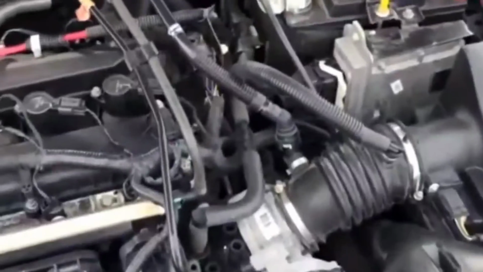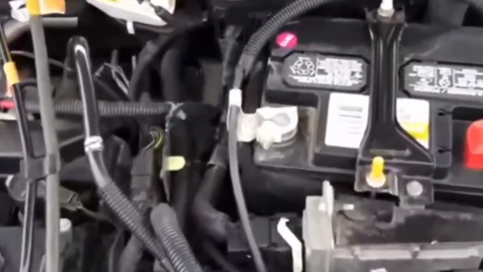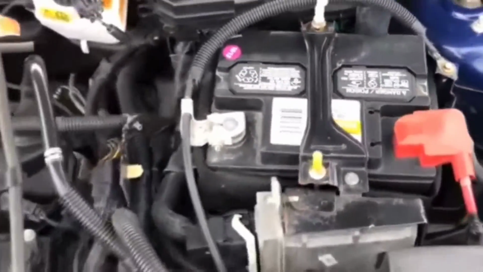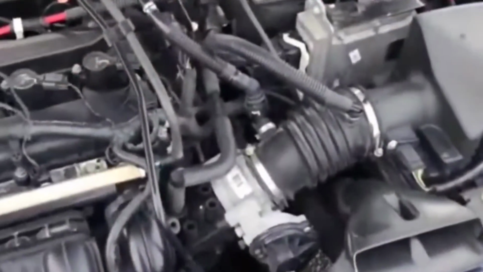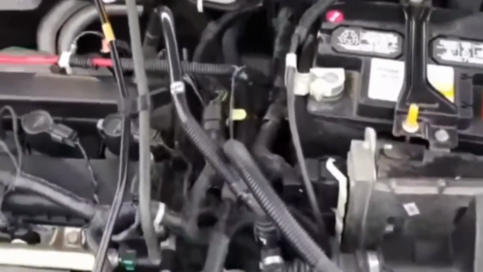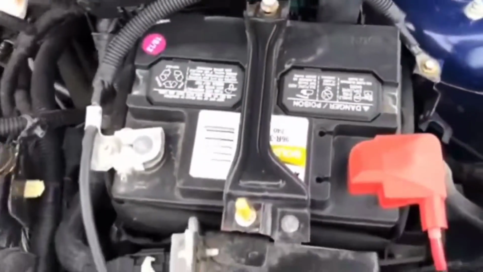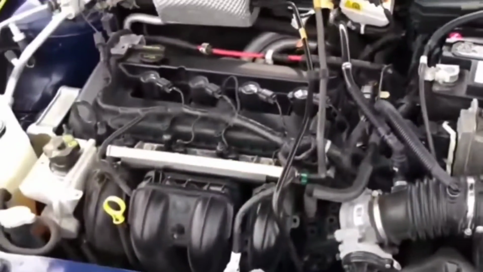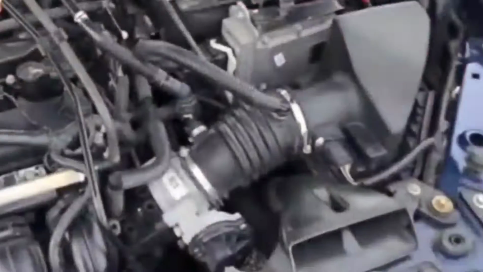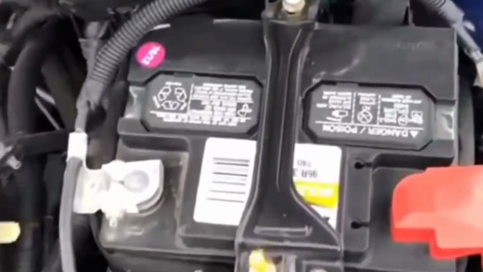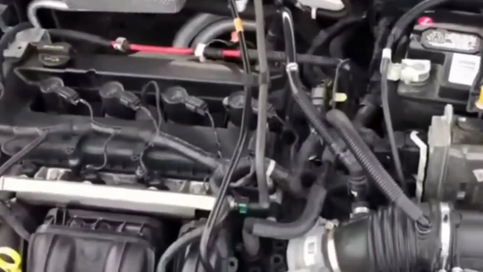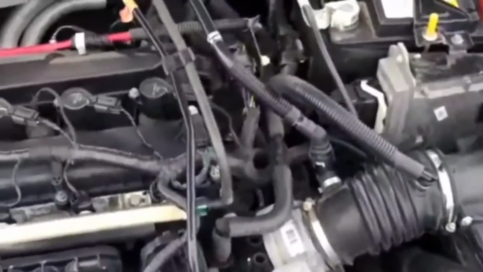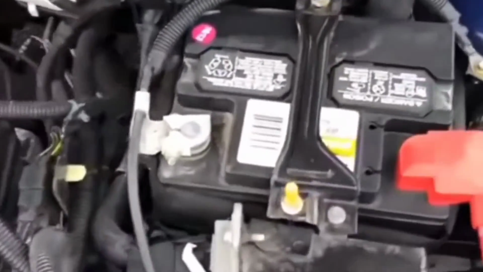The most common symptom is pretty much a check engine light. Obviously, if there's an issue with the cat, you're going to get that check engine light. In rare cases, you might get misfires, higher fuel consumption, or maybe a spoiled egg smell coming from the exhaust. But in a lot of cases, the only symptom that you'll probably get is a check engine light.